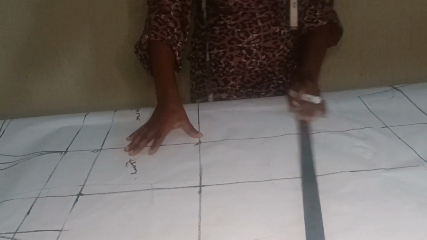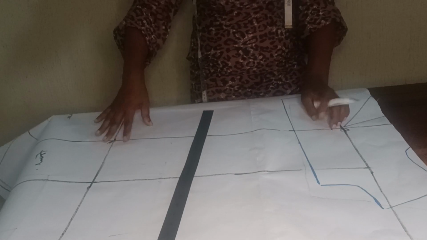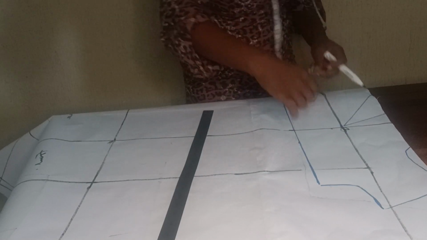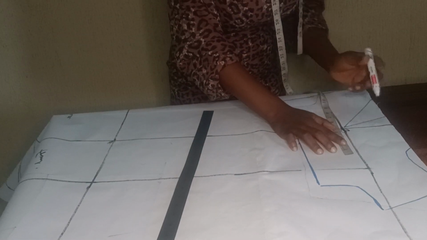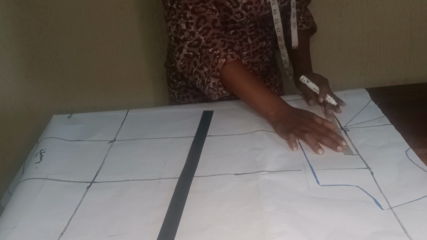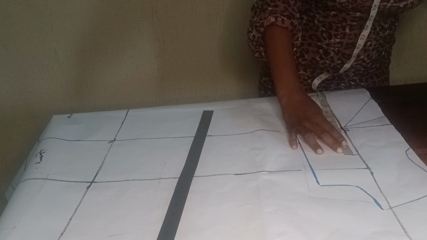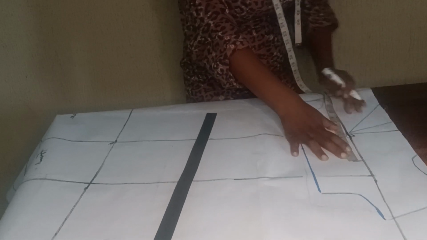Now I'll come here to my M line. I'll measure 4.5 to the right for front. 4.5 for the back side.